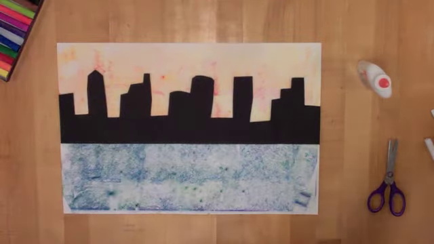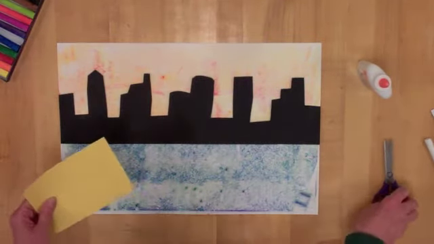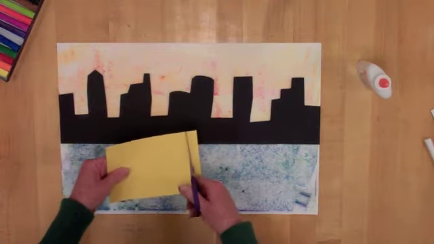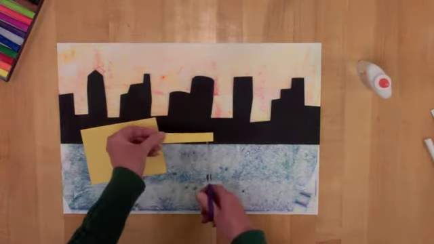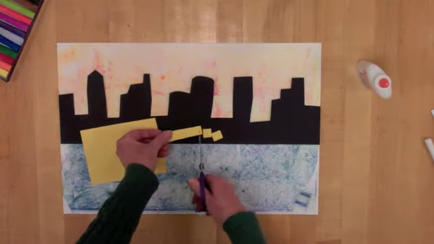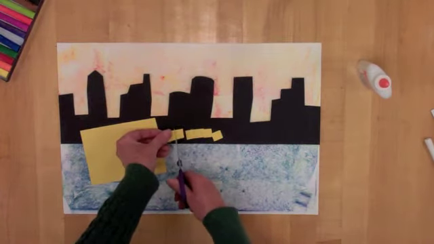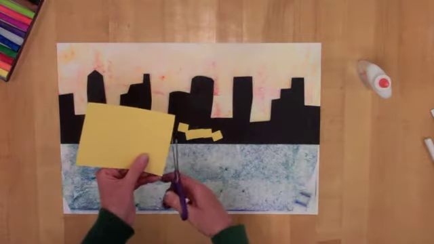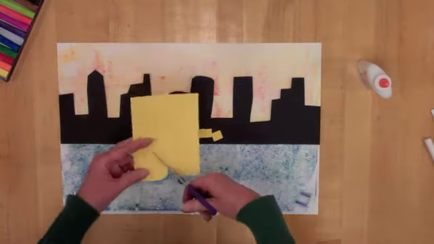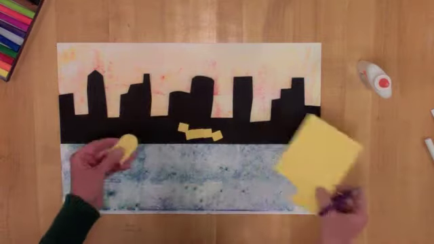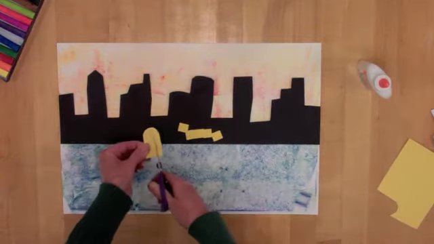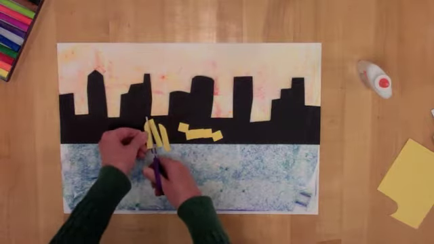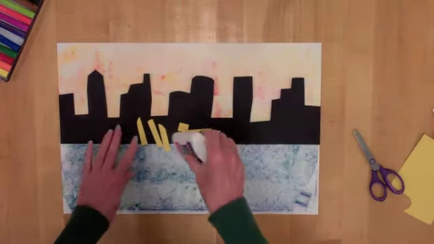The next thing they will do are windows. And I show them how to cut windows easily by cutting straight across the paper and then cutting the little pieces. They will also want to use different curved windows, so I show them how to cut a curved window. And then they can cut these pieces in half to put on their city.